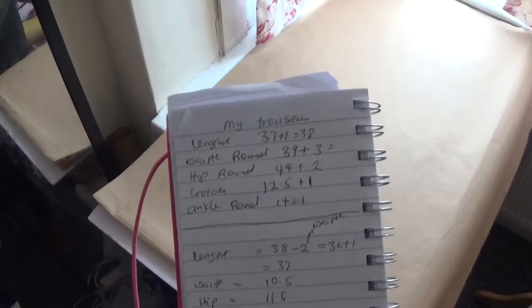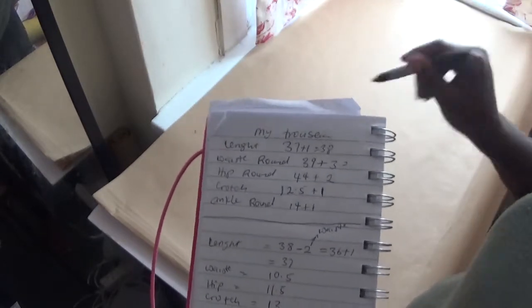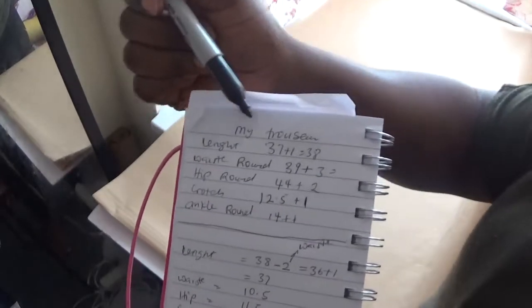In this video I'll be showing you how to draft your basic trouser with elastic waist pattern. So these are the measurements I'll be using. So now let's get down to the work table.